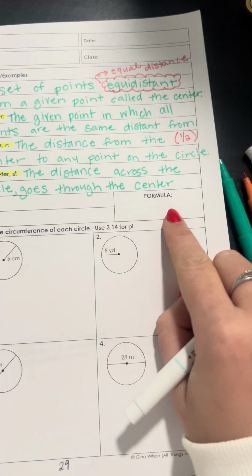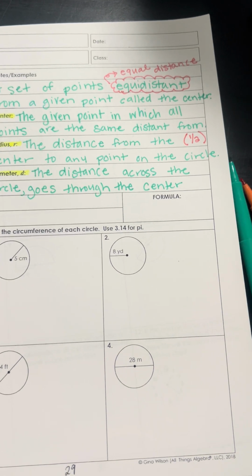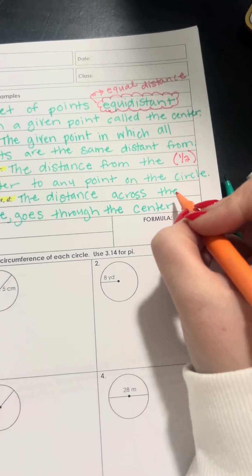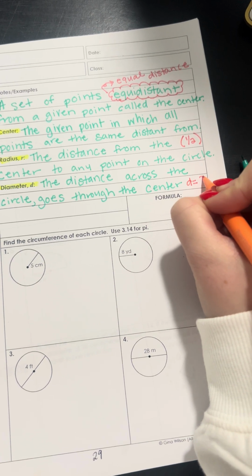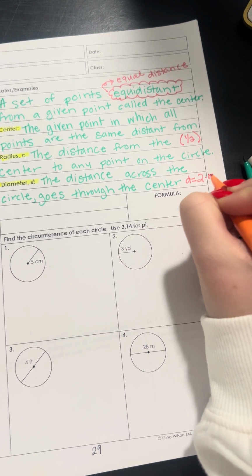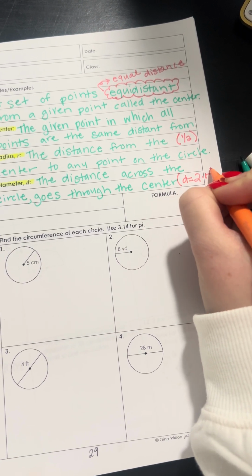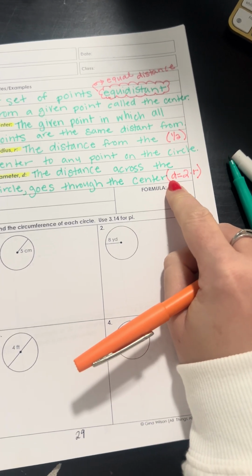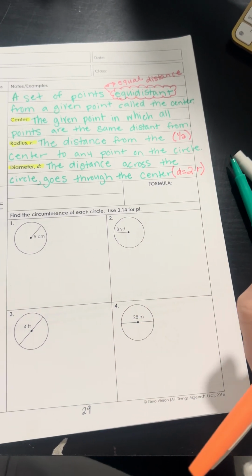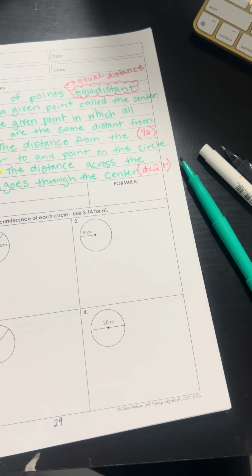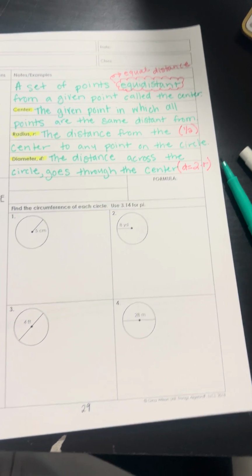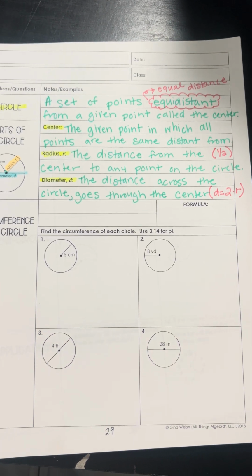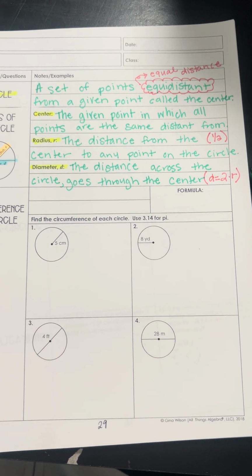Okay, on our formula sheet, while we were in class, we did write that the diameter equals 2 times the radius. Okay, don't forget that. The diameter is 2 times the radius. Diameter 2 times the radius. Again, if you need to pause the video and get all those definitions down, go ahead.